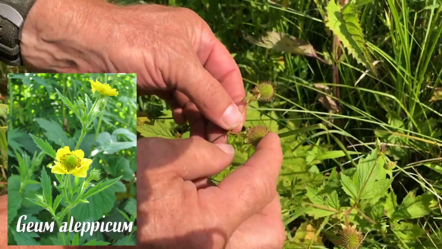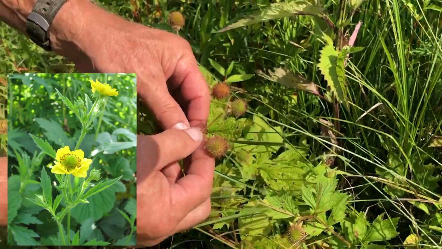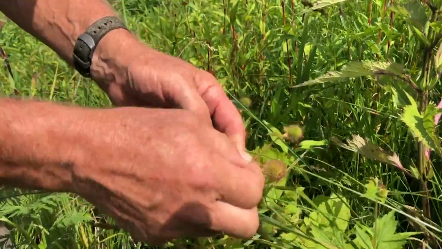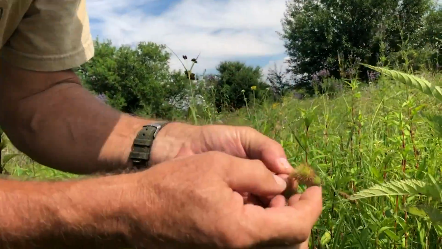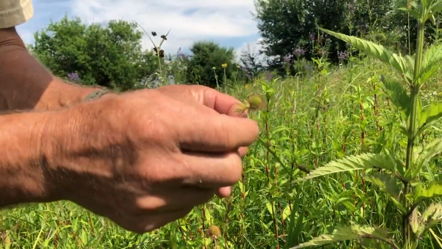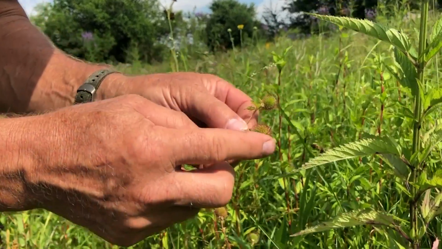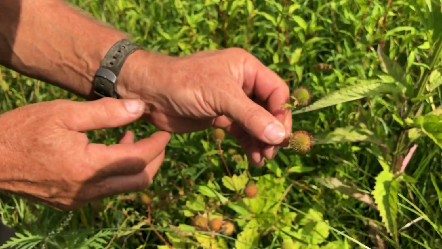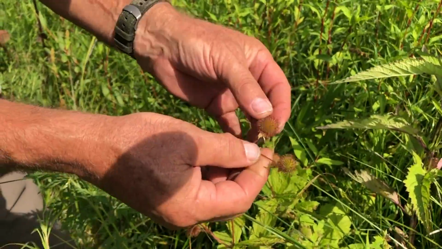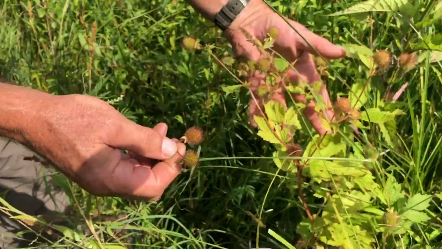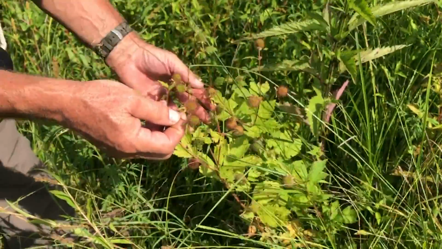As you can see here, the styles of the individual flowers are bristles that actually have a little twist in them at the end and kind of form a little hook. These are going to hook into fur and get dispersed. Yellow avens, Geum aleppicum.